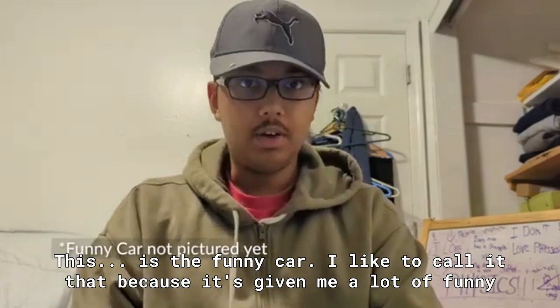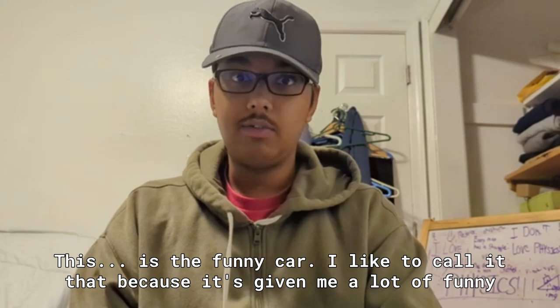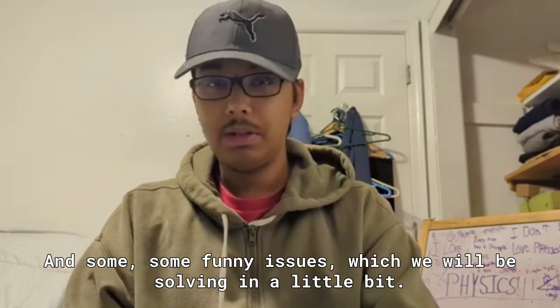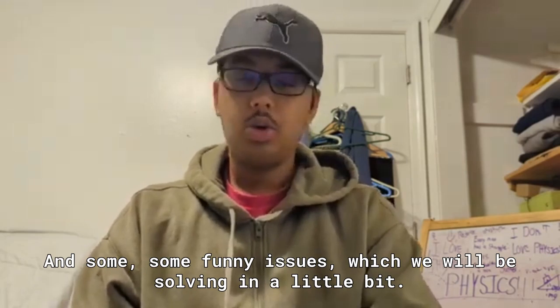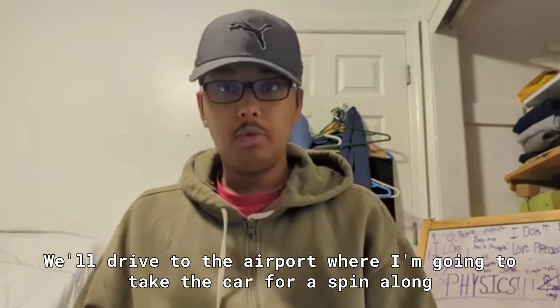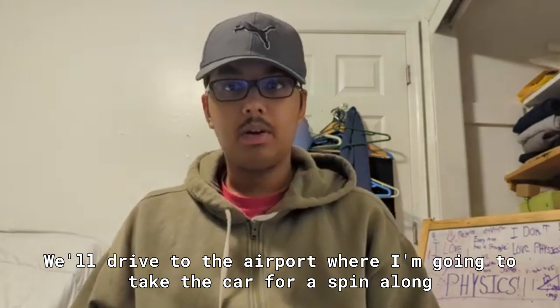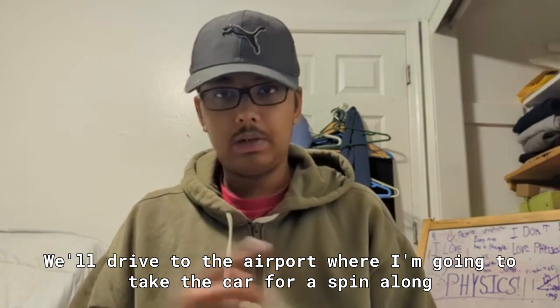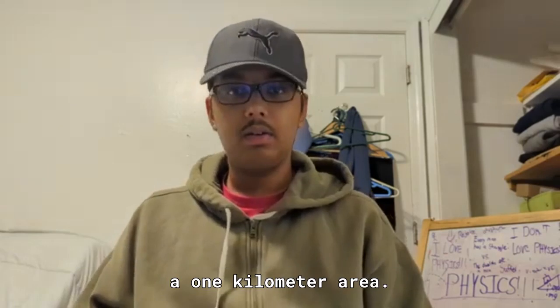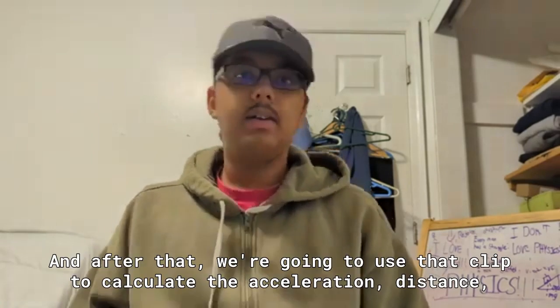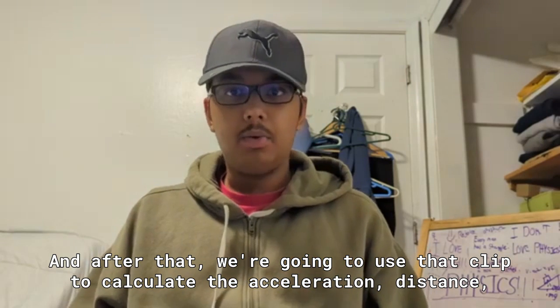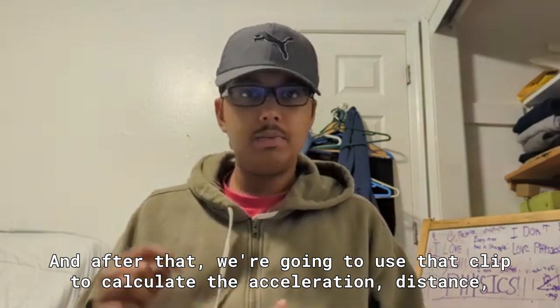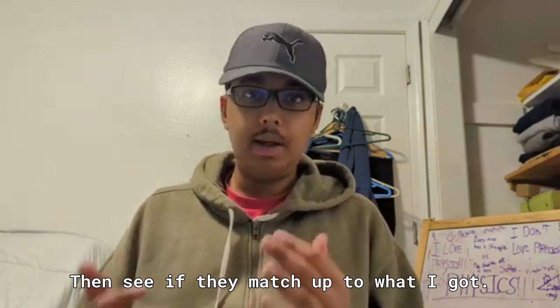This is the funny car. I like to call it that because it's given me a lot of funny problems, some funny issues which we're going to be solving in a little bit. I'm going to drive to the airport where I'm going to take the car for a spin along a 1 kilometer area, and after that we're going to use that clip to calculate acceleration, distance, and time and see if they match up to what I got.